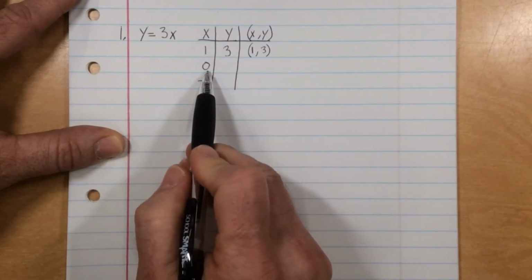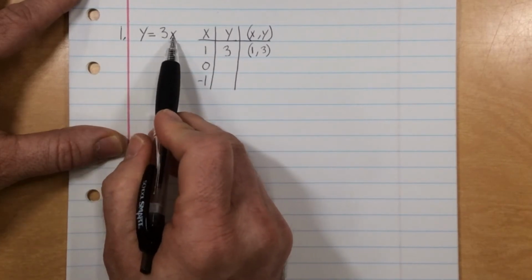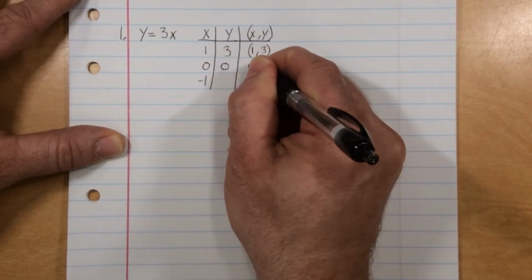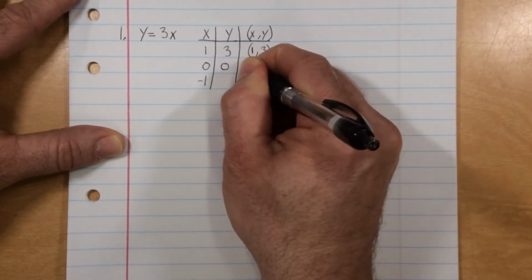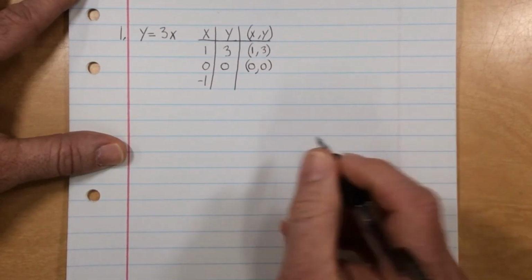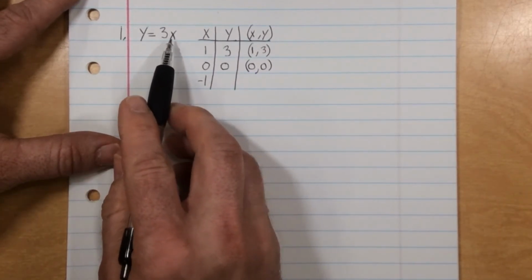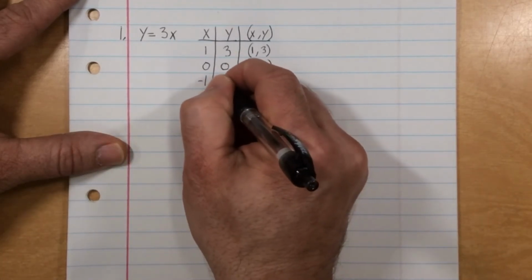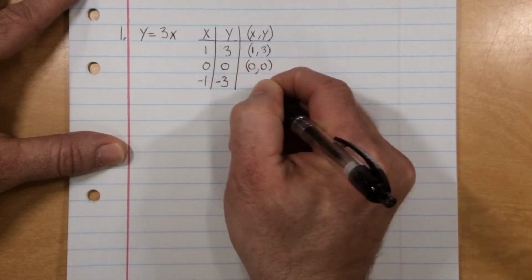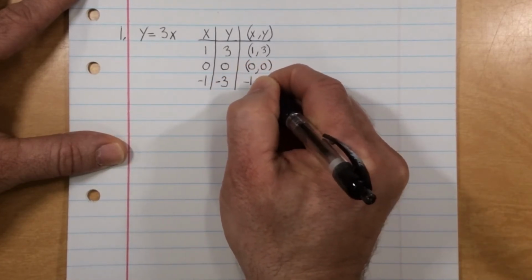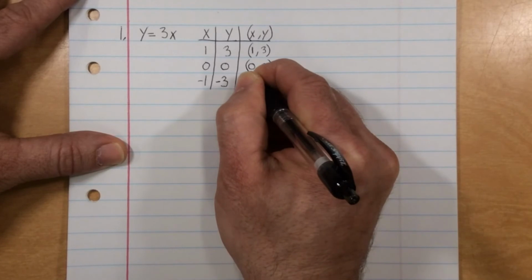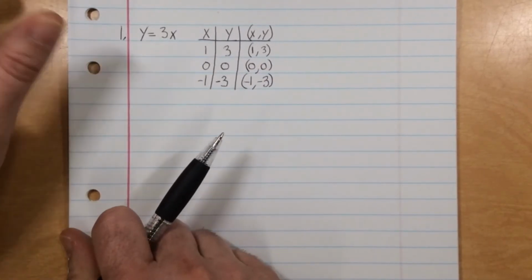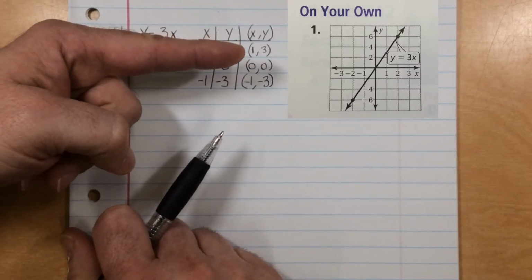If x is 0, 3 times 0 is 0. Y is 0. So this is going to go through the origin because 0, 0 is one of the points on that line. And if x is negative 1, 3 times negative 1 is negative 3. So negative 1, negative 3 would be another point. And when we plot this on our coordinate plane, it's going to look like that, right there.